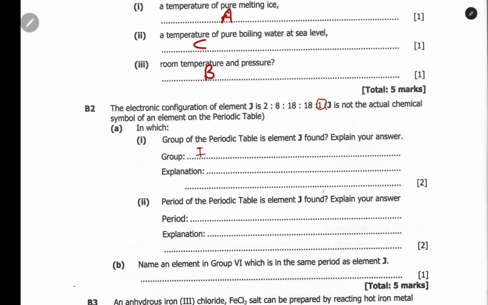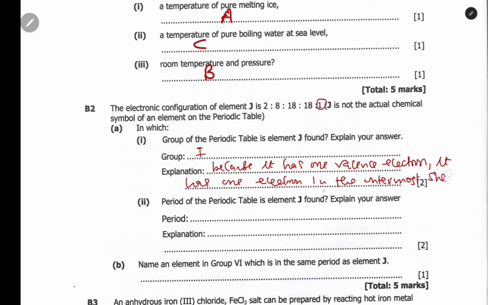The explanation: because it has 1 valence electron, or because it has 1 electron in the outermost shell. That is the answer.